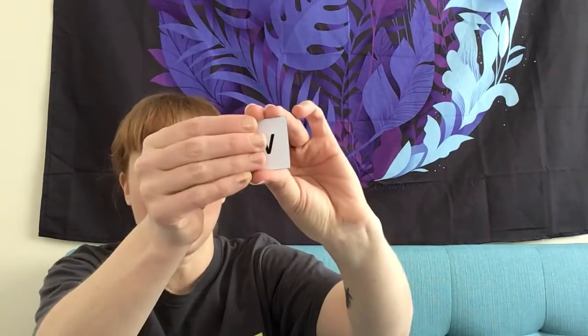Okay. Let's take a look at some shapes and letters over here. What if I have this letter? What letter is this? Is W symmetrical? Can we cut it in half vertically? I think so, right?